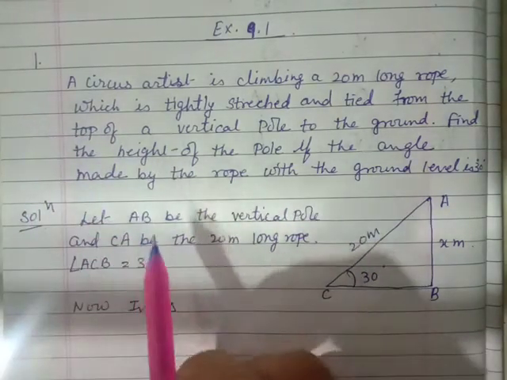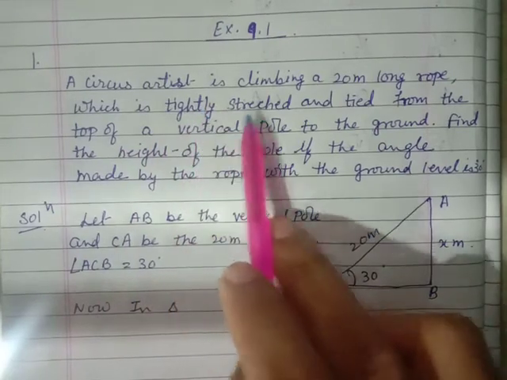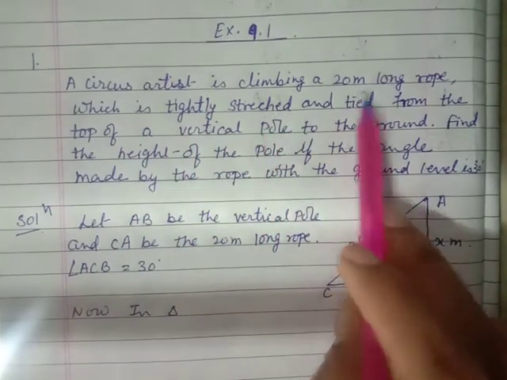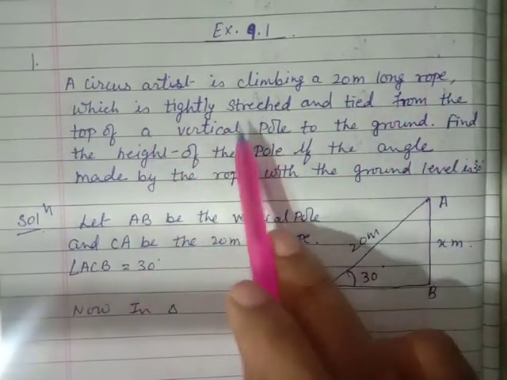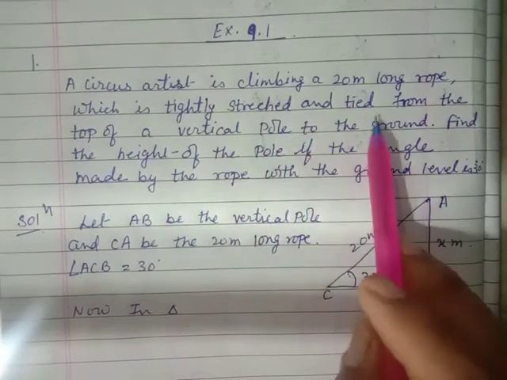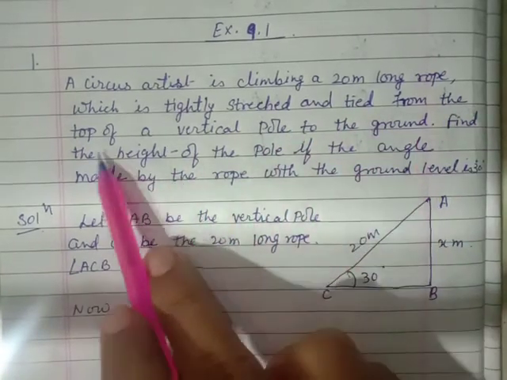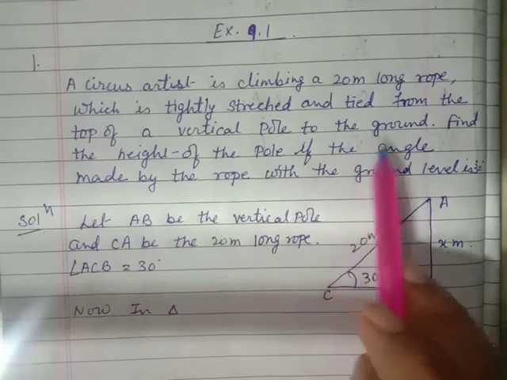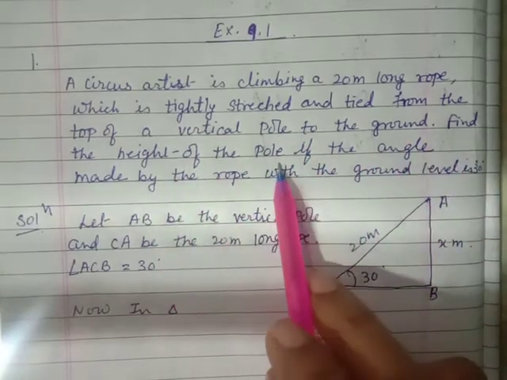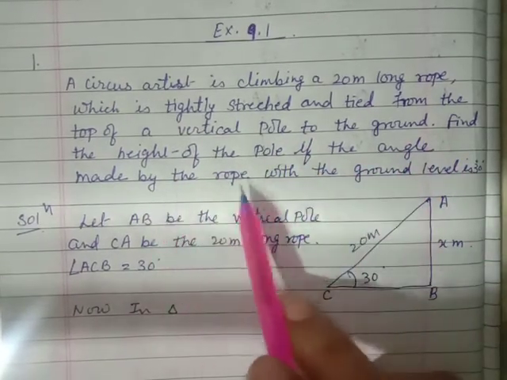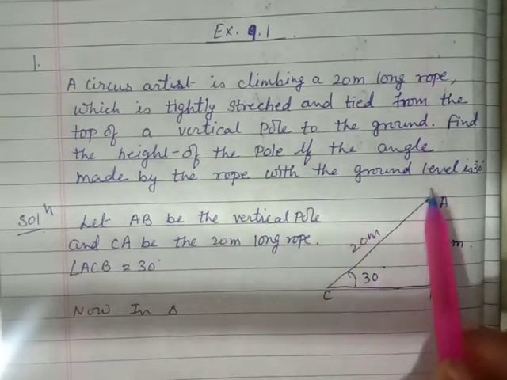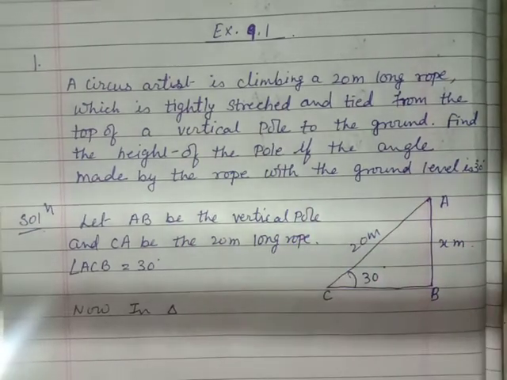Okay, now let's do some questions of exercise 9.1. This is question 1. A circus artist is climbing a 20-meter long rope which is tightly stretched and tied from the top of a vertical pole to the ground. Find the height of the pole if the angle made by the rope with the ground level is 30 degrees.